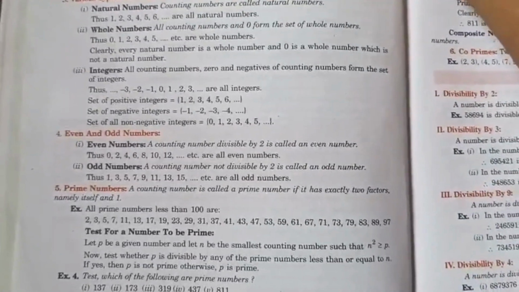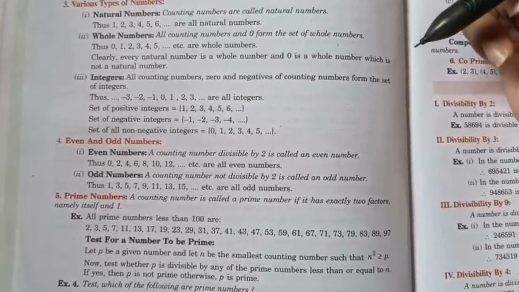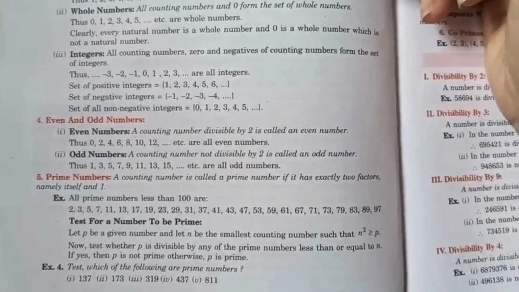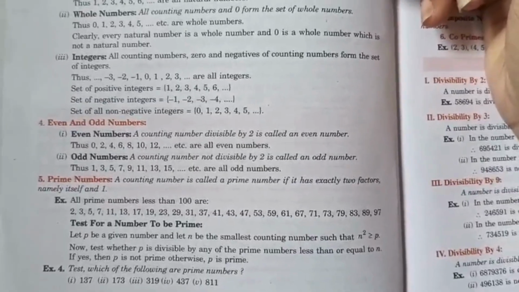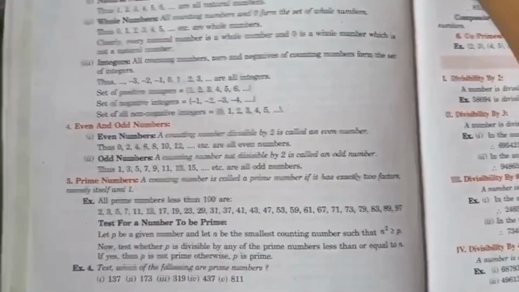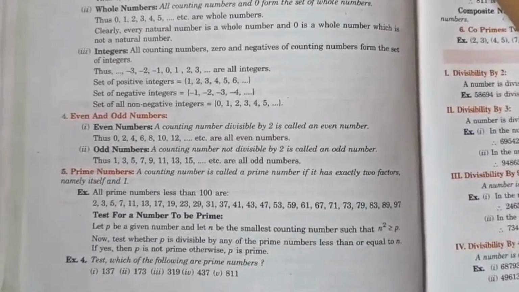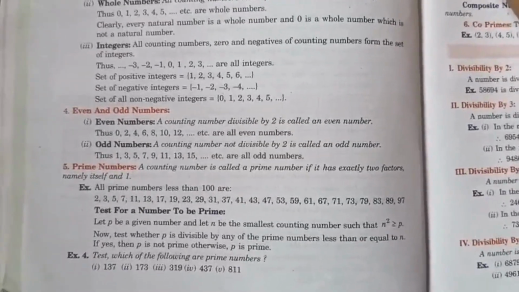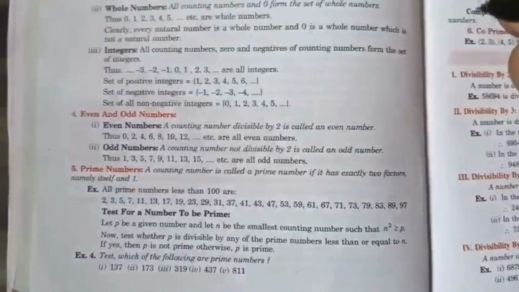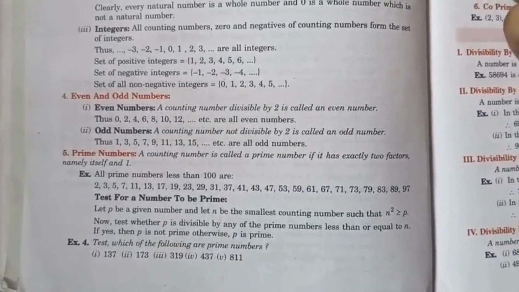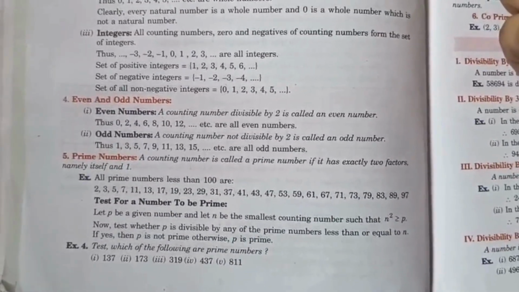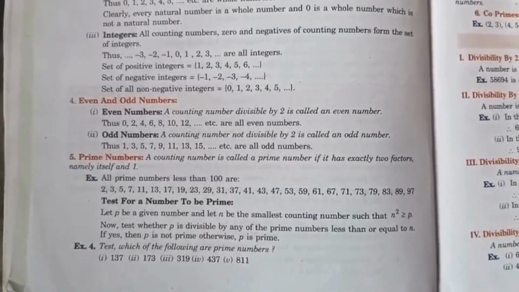The next one is odd numbers. A counting number not divisible by 2 is called an odd number, like 1, 3, 5, 7, 9, 11, 13. These numbers leave a remainder of 1 when divided by 2. So the next one is a prime number. A counting number is called a prime number if it has exactly two factors, namely itself and 1. Examples: 2, 3, 5, 7, 11, 13, 17, 19.